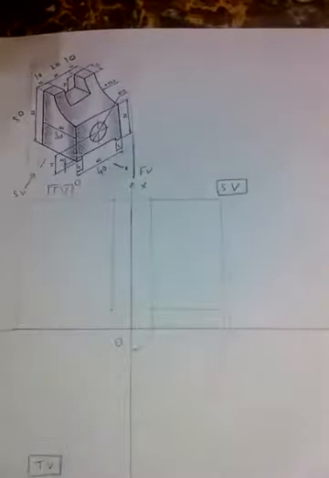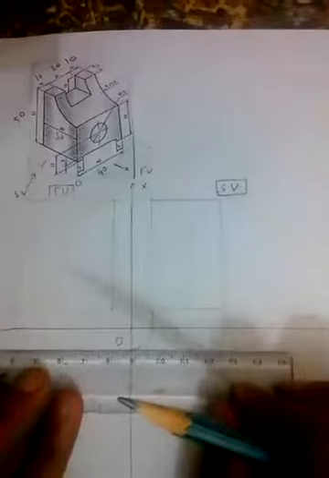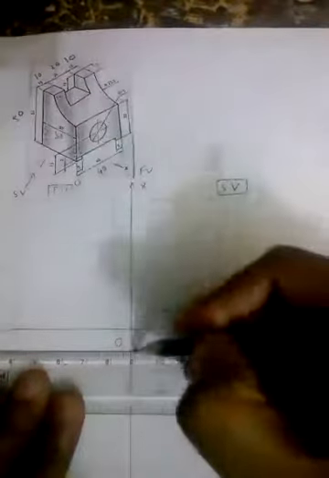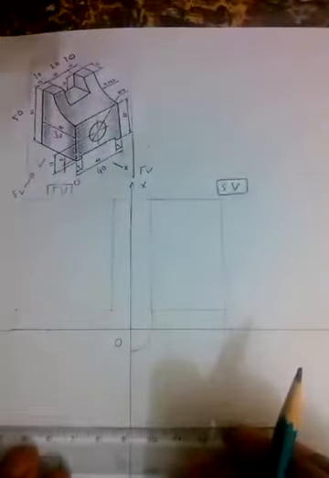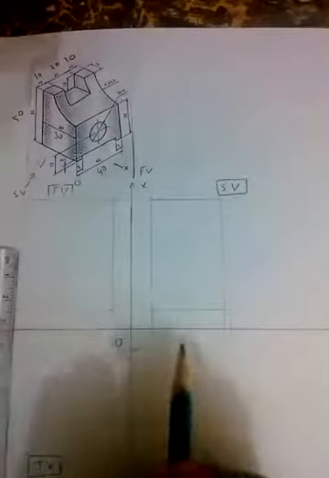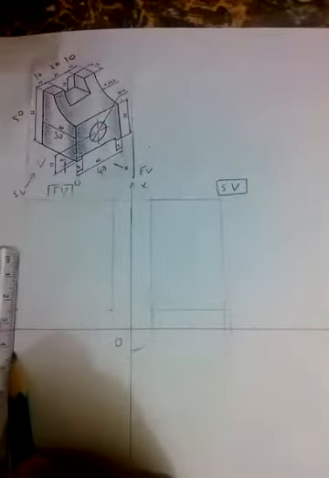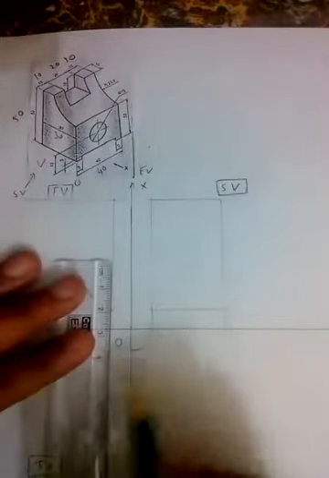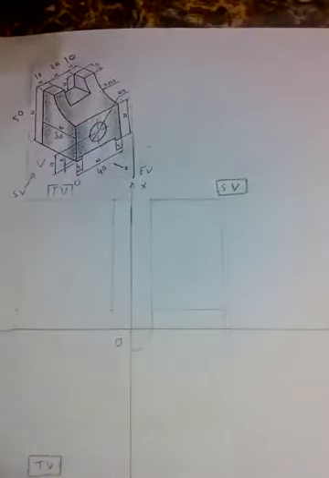Let's draw these lines. So this is the box for the top view.